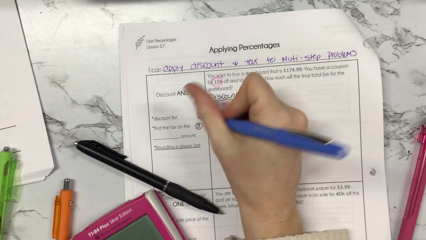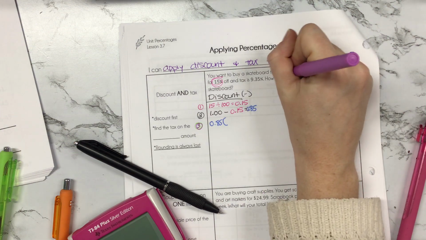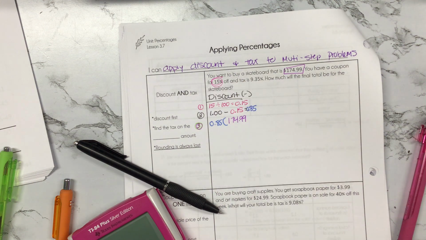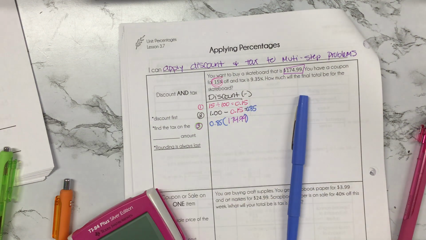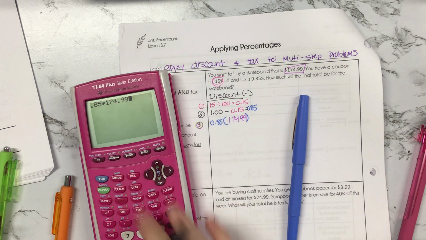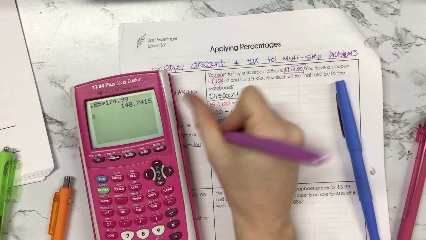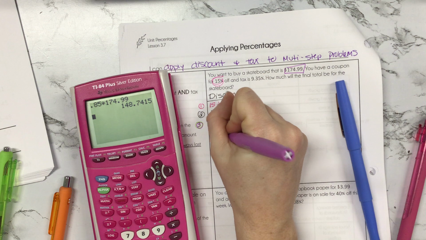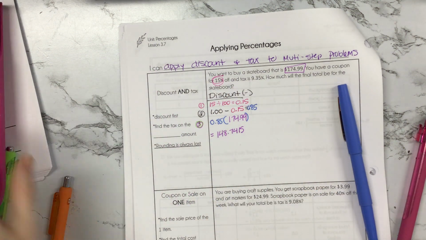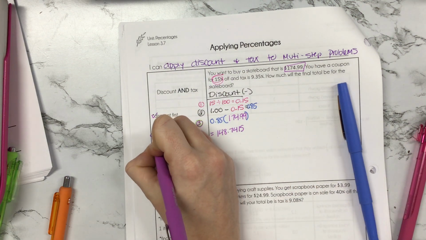Then you take that new decimal, 0.85, times the price of the skateboard, $174.99. And this is going to be our discounted amount, right? And we're not going to round it until the very last thing. So I'm just going to hold on to that for now. So we found the amount of discount. Now I'm going to find the tax on that discounted amount.